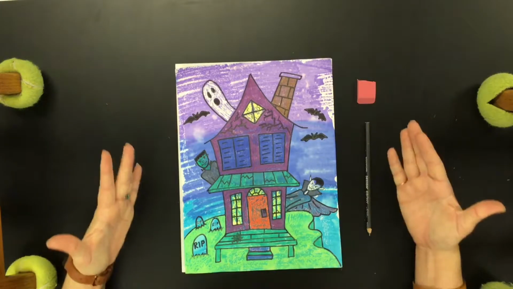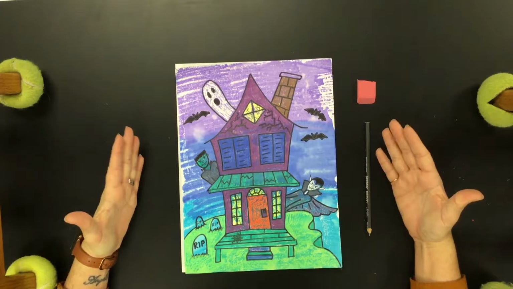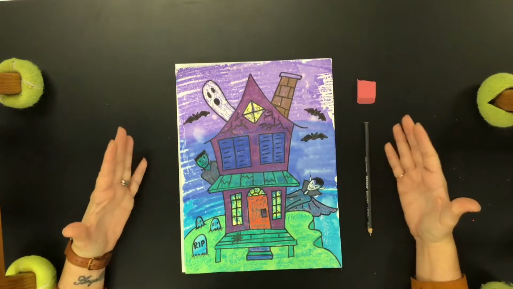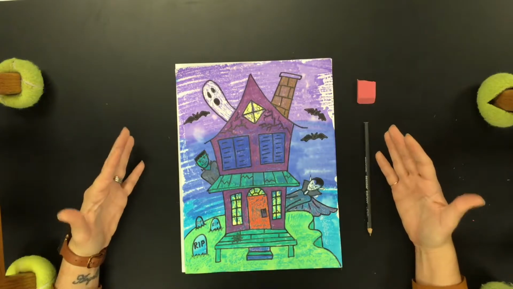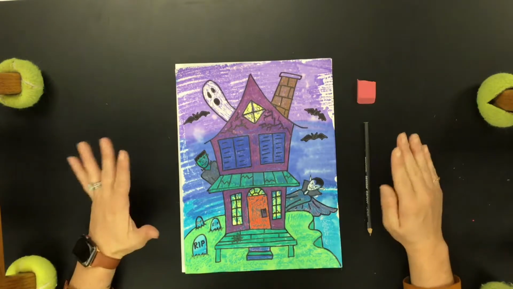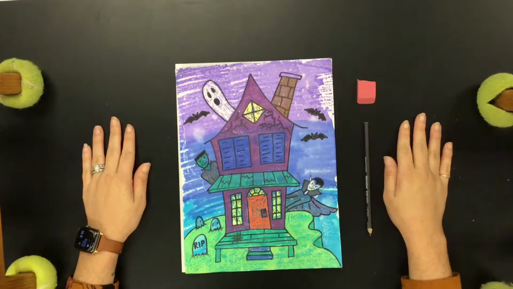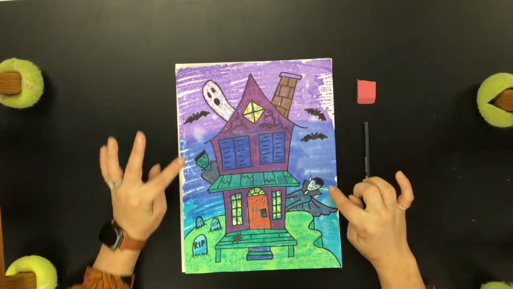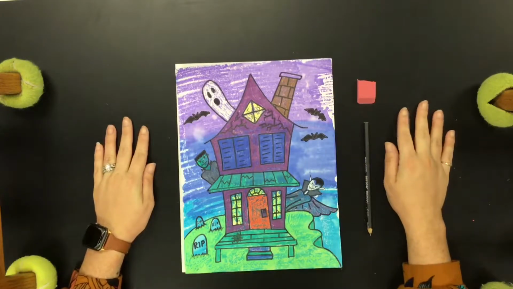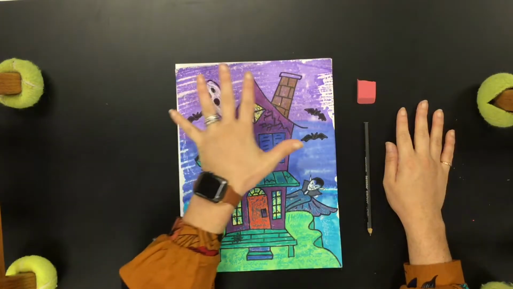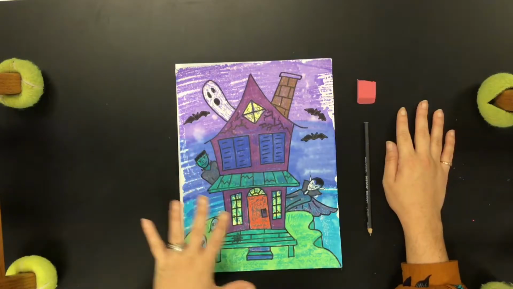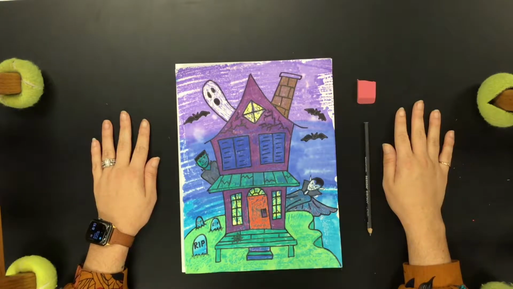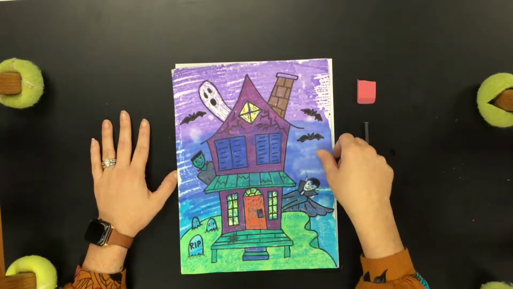Boys and girls, we are quickly approaching Halloween, and that means one thing: haunted houses and creepy creatures. So today we are going to be creating our own haunted house with some creepy creature friends, and we are also going to be adding a spooky atmosphere in the background of our haunted house. So let's get started.